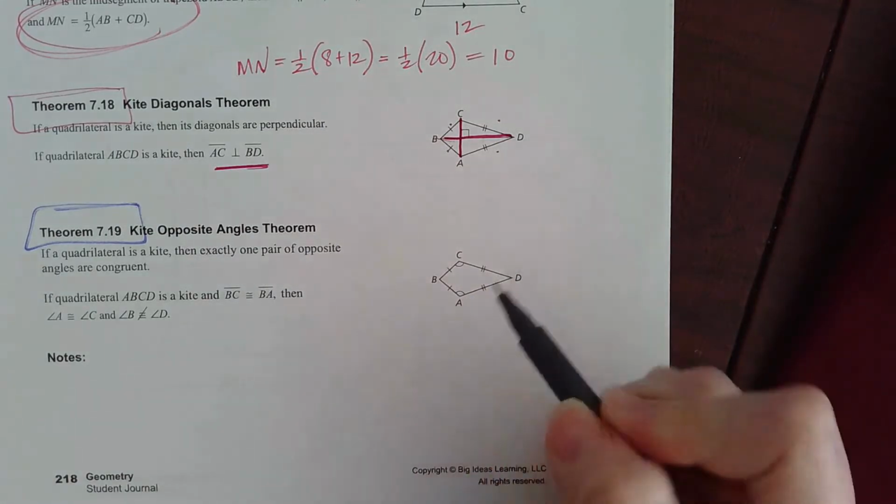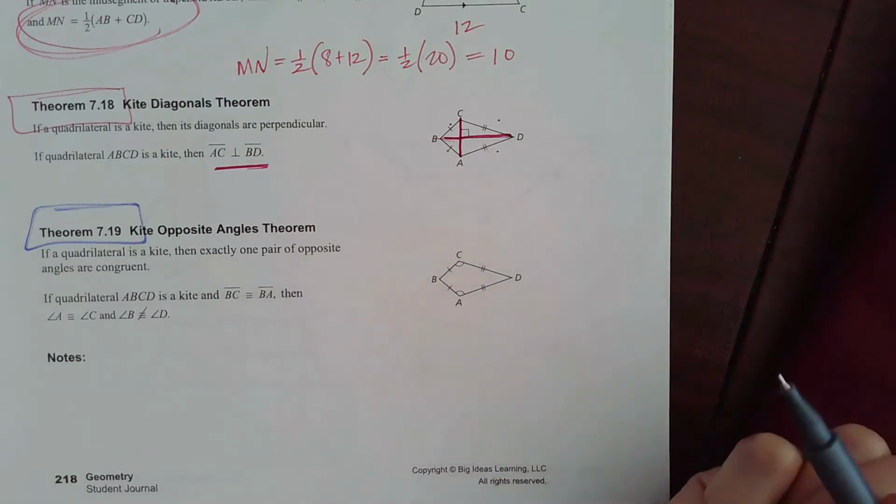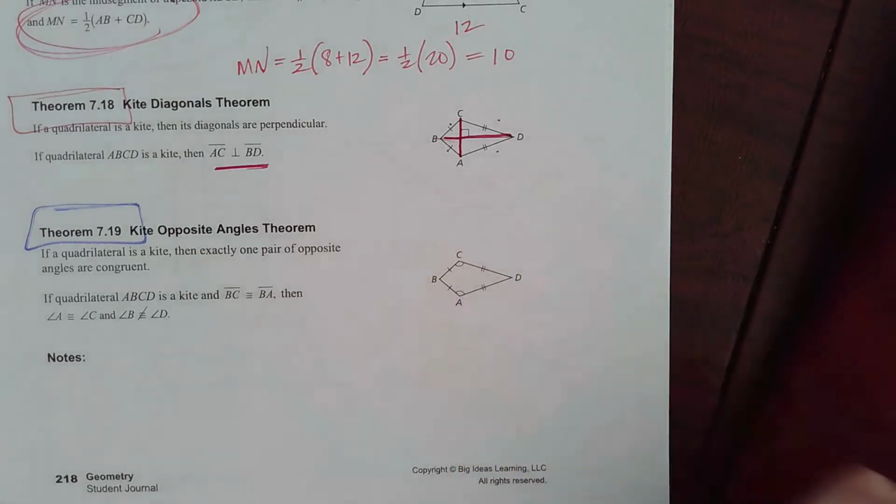Because if B and D are congruent and C and A are congruent, then that is not a kite. Okay, so that's what makes this important. One set of opposite angles have to be congruent. All right, so that's a lot of theorems.